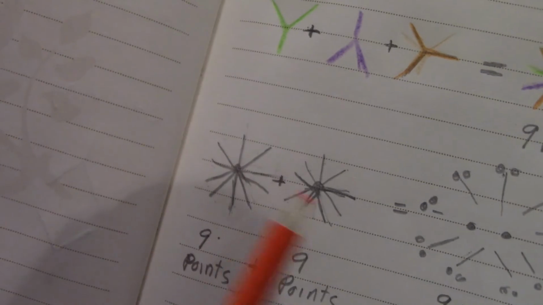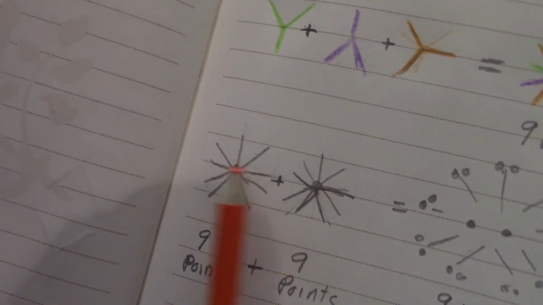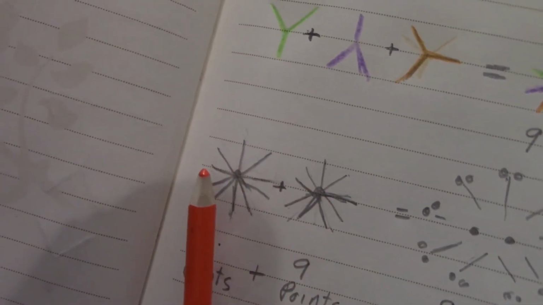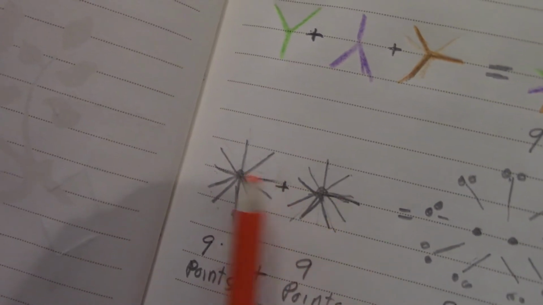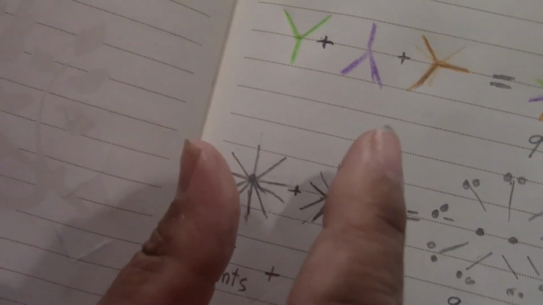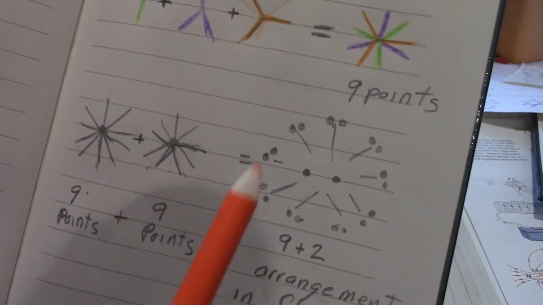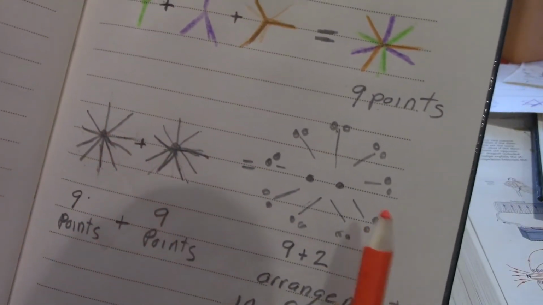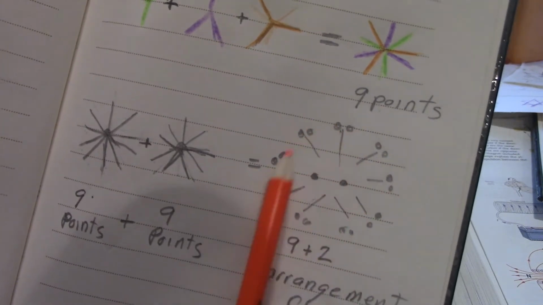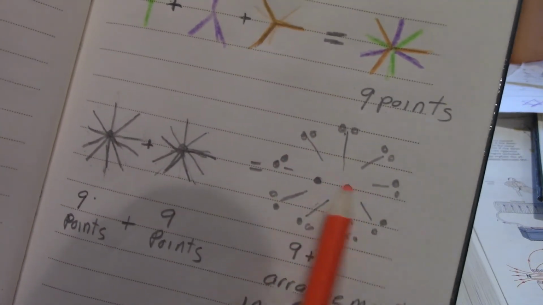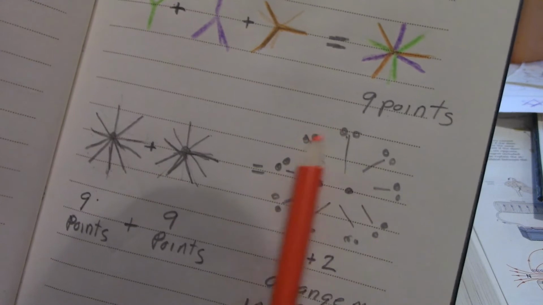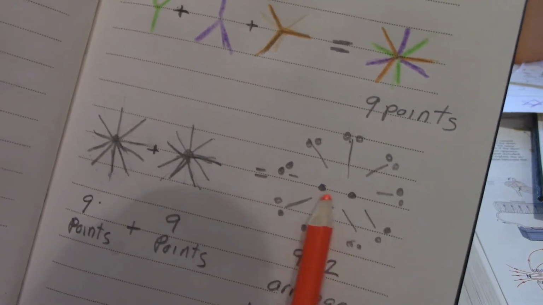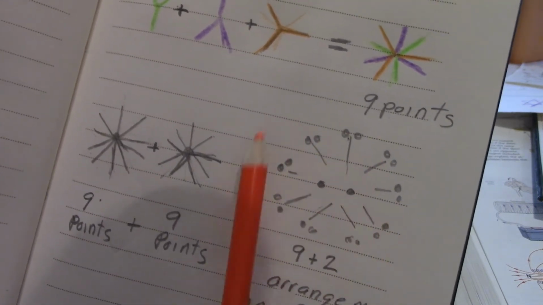So anyway, you can also put these right next to each other. So when you have the addition, and then they're going to close the gap here, you're going from the points, you're going to have a 9-pointed star and 2 centers. The 9 plus 2 arrangement in this complex.